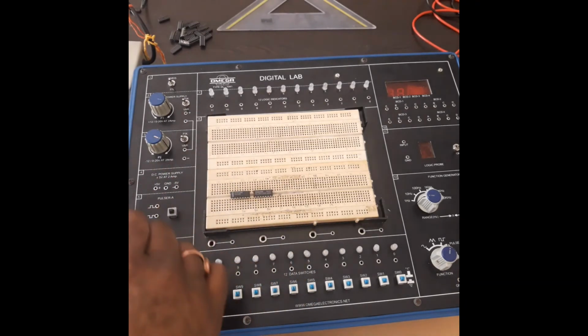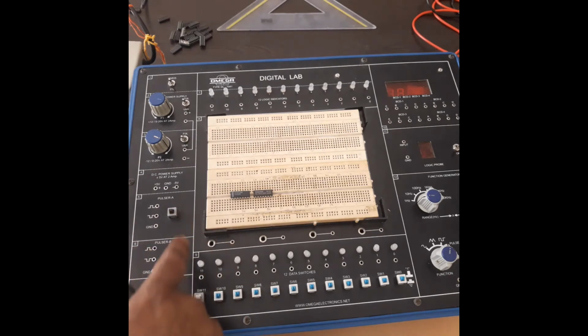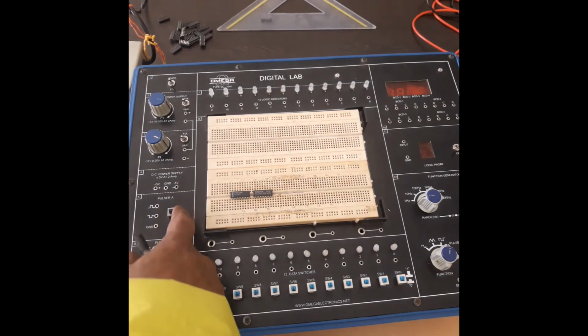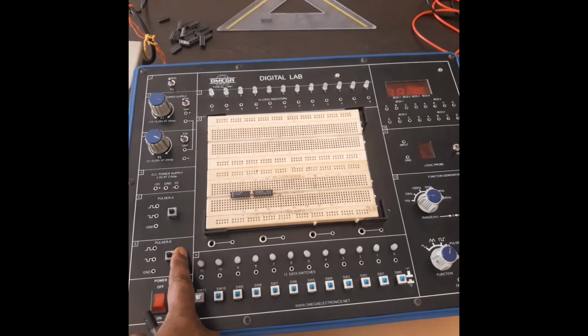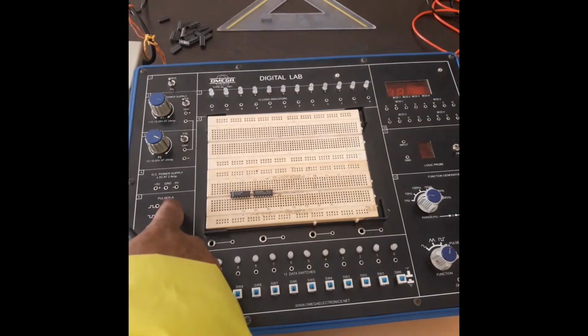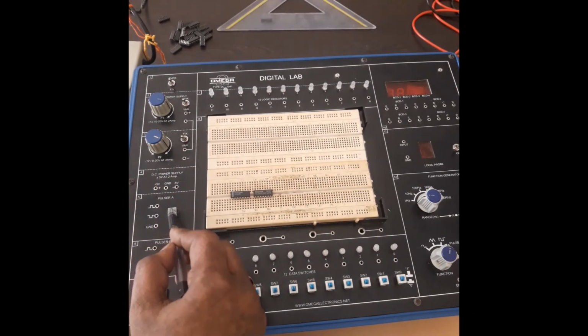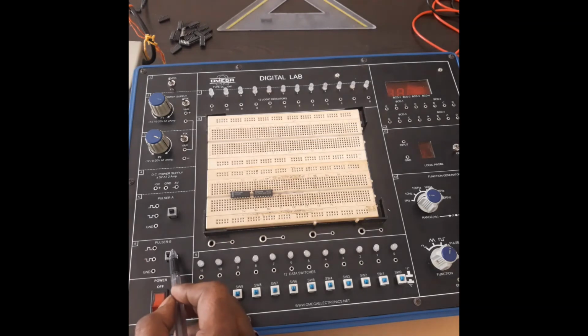Then we have a pulser, that is, we can provide pulses. There is a provision of giving two pulses from this kit. If we press it, it will be a positive pulse. If we want to give a negative pulse, you can easily give that with the help of this knob. Here also the same case: it is a positive pulse, it is a negative pulse.